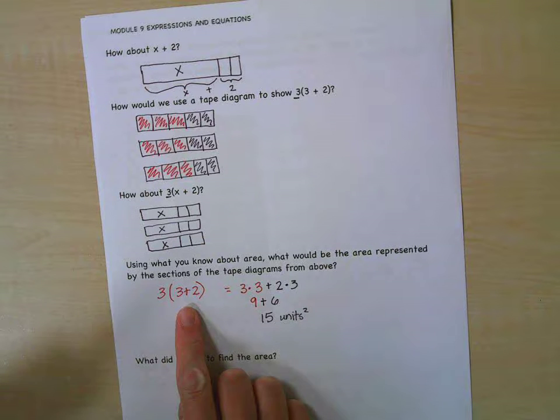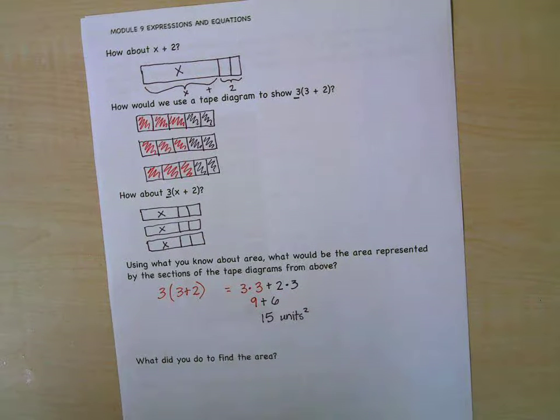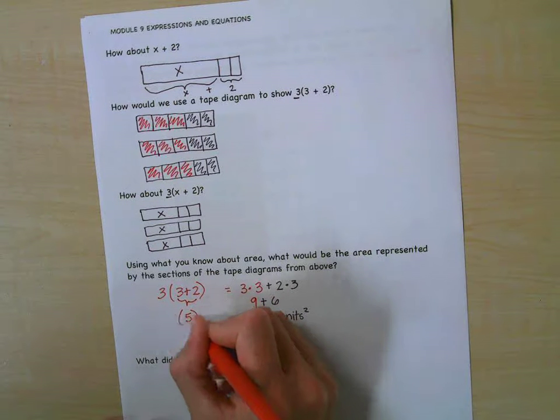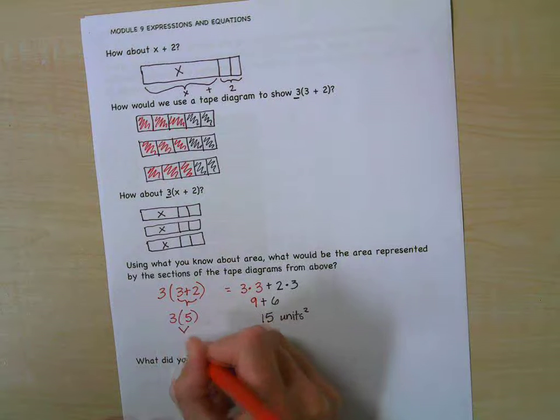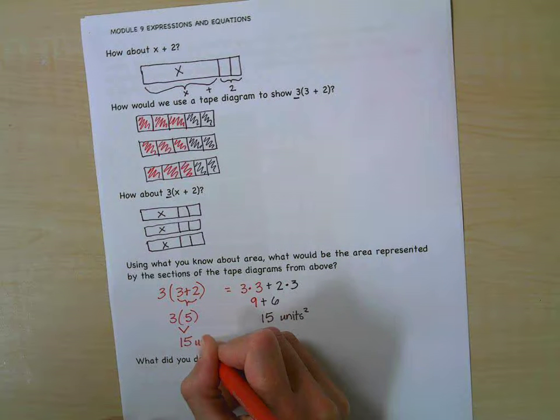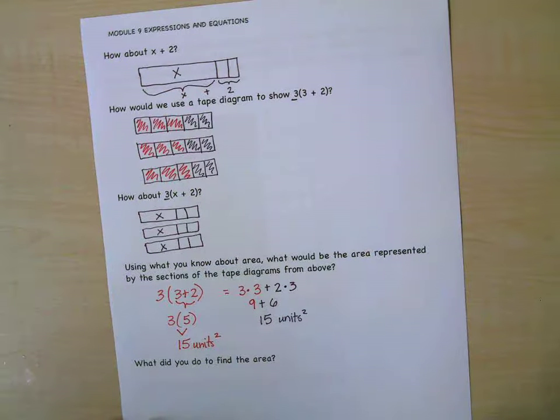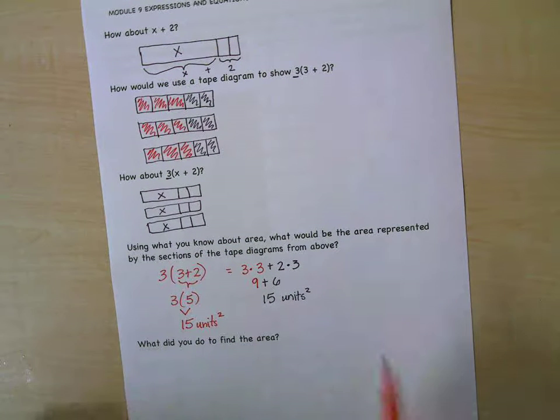And then let's check it and see if we're right, and let's just do it mathematically without a tape diagram. What is 3 plus 2? Well, 3 plus 2 equals 5, and then I have to multiply that 3 times, and I get an answer of 15 units squared. So it does work, okay? Using the tape works. Using the area model works, okay?